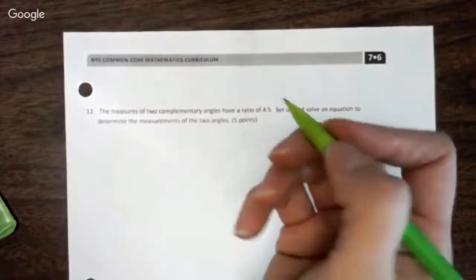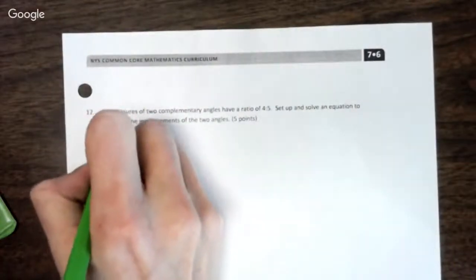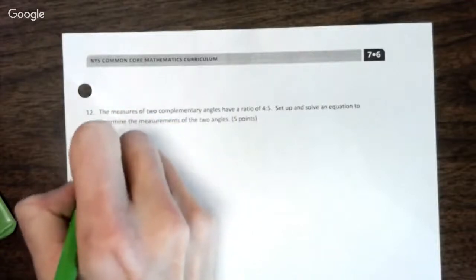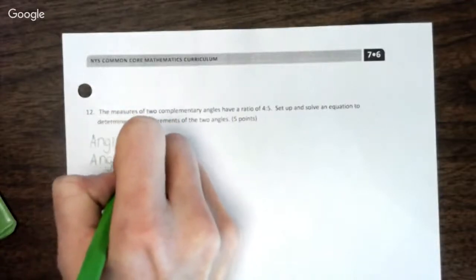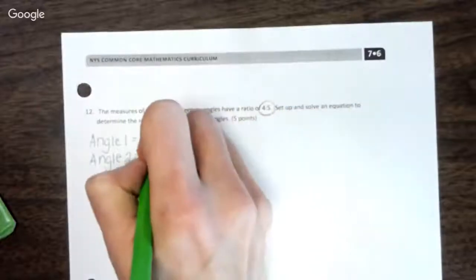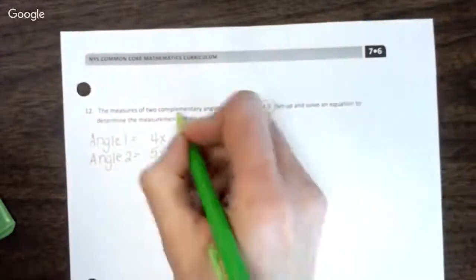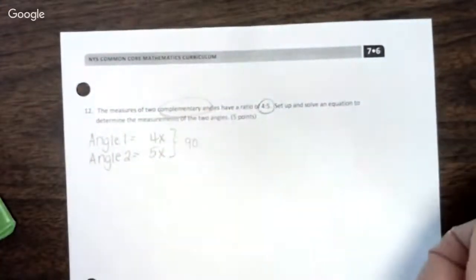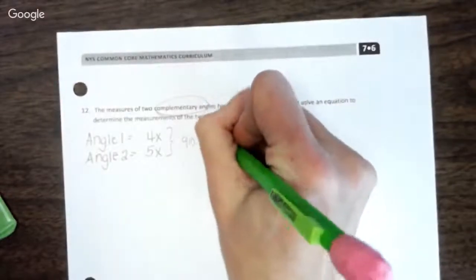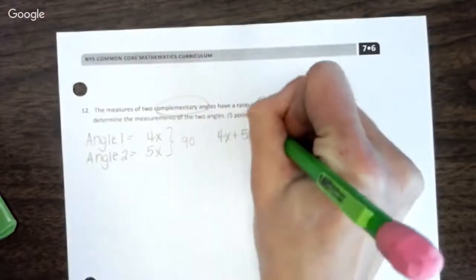All right, number 12. Number 12 and 13, you're going to notice they have no pictures. And when you have a problem with no picture, you have to remember to set up your let statement. So we have two angles, angle 1 and angle 2. When you have a ratio like that, that means we're multiplying that by some unknown number, x. So we have angle 1 is 4x, angle 2 is 5x. They are complementary, which means they add up to 90. So my equation, 4x plus 5x is equal to 90.